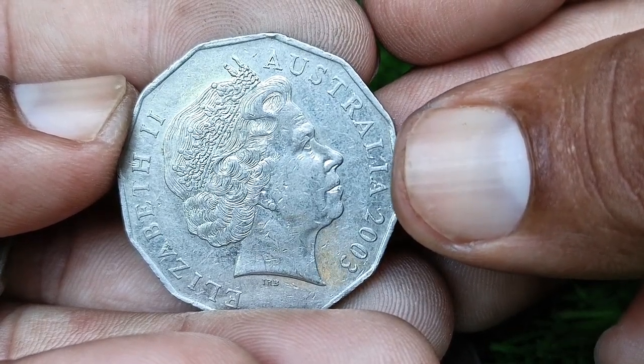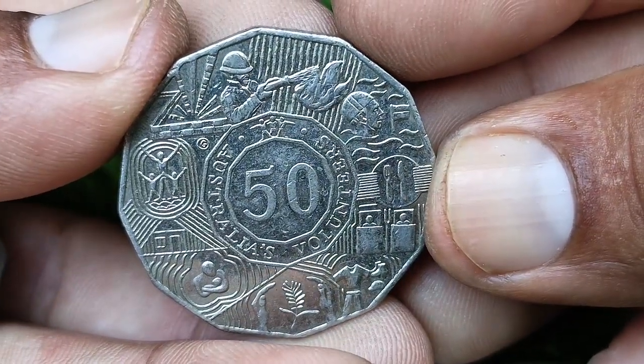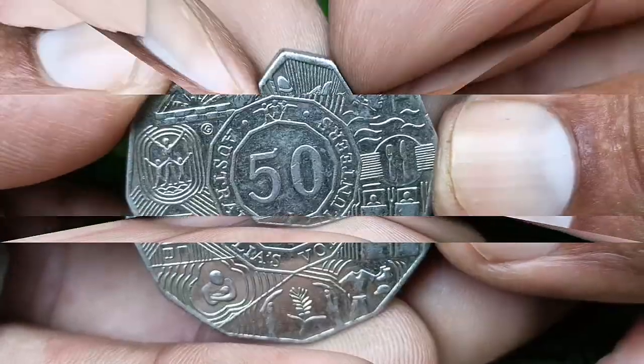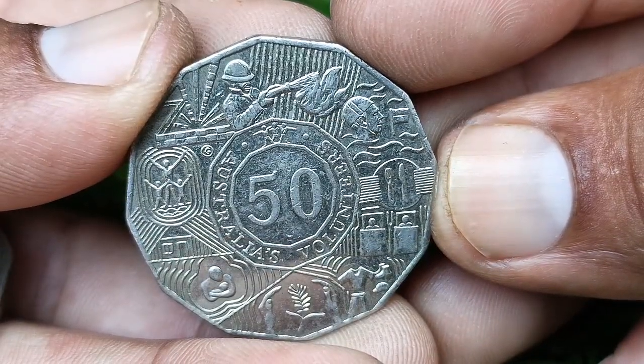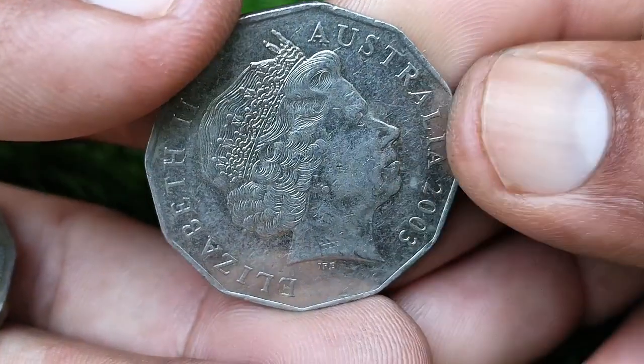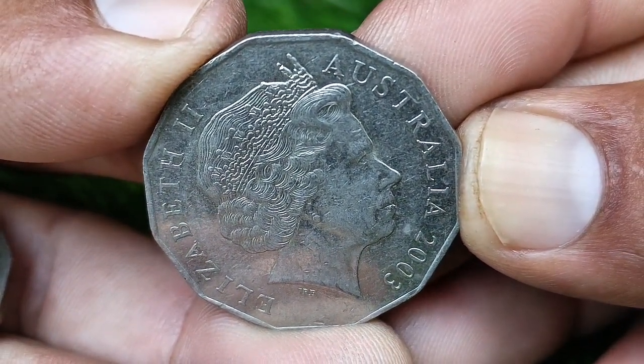By 2003, the 50-cent coin had become a staple in Australian commerce, widely used for everyday transactions, vending machines, and even as a convenient tool for small savings. Unlike smaller denominations, the 50-cent piece carries significant weight and size, making it harder to lose and more noticeable in one's pocket.